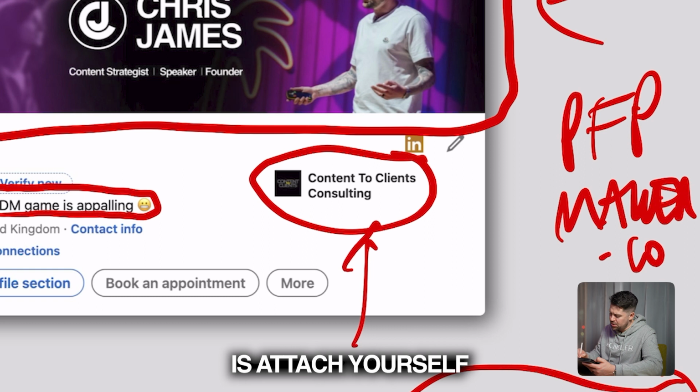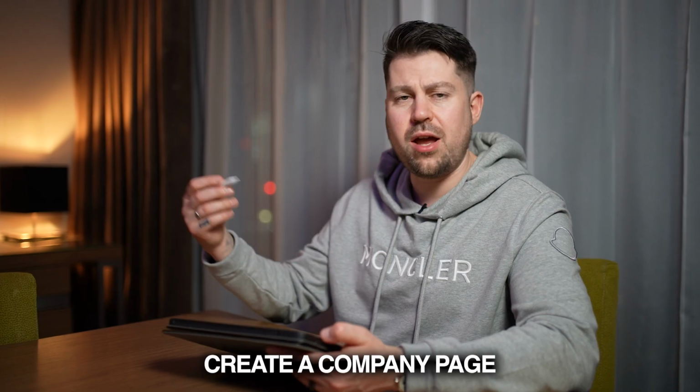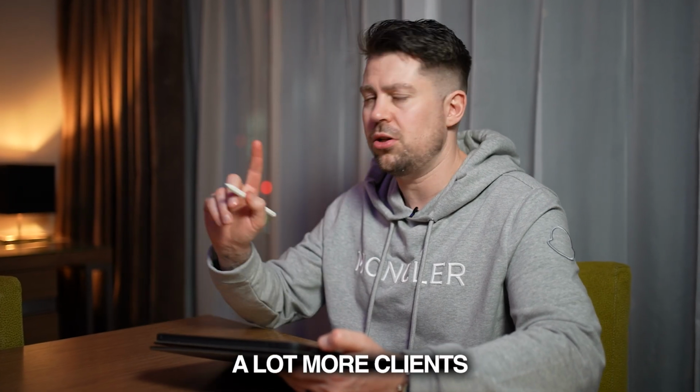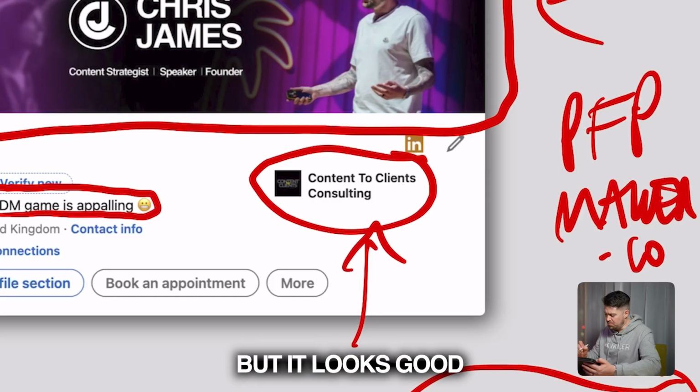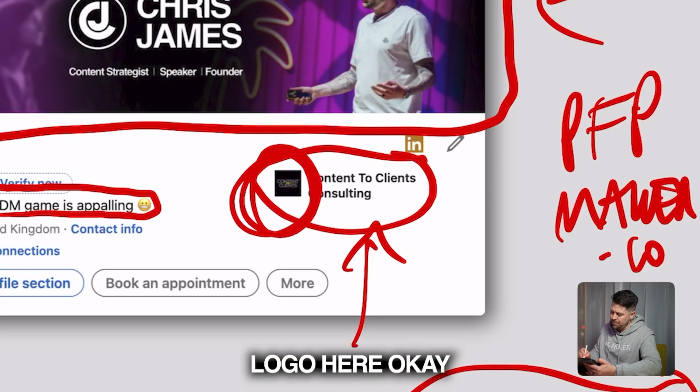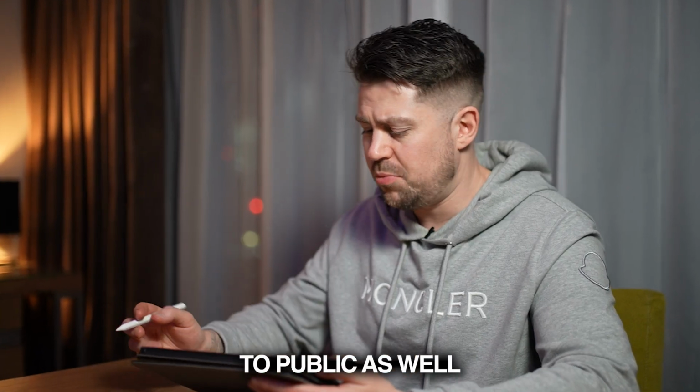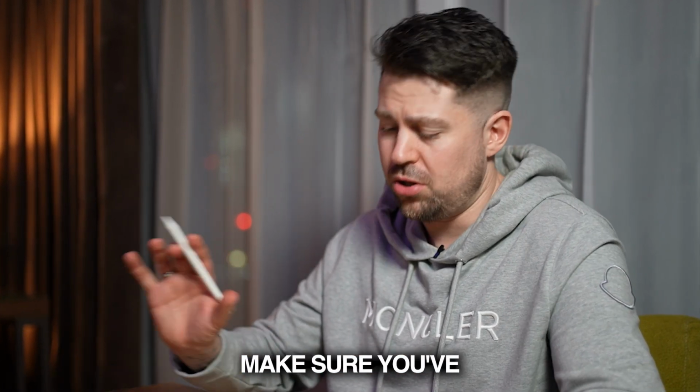And the last thing is attach yourself to a company page. Create a company page. I'm not saying use it. You're going to win a lot more clients off your personal brand than you will ever off your company brand, but it looks good to have that logo here. Okay? Make sure all of this is set to public as well so anyone can see it. Make sure you got an open profile.